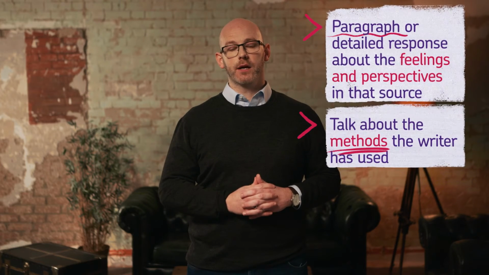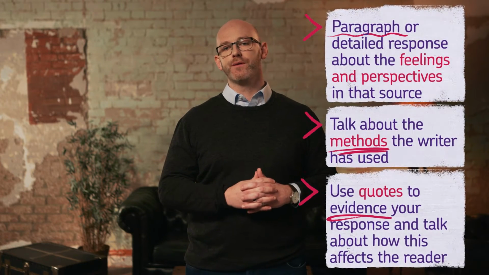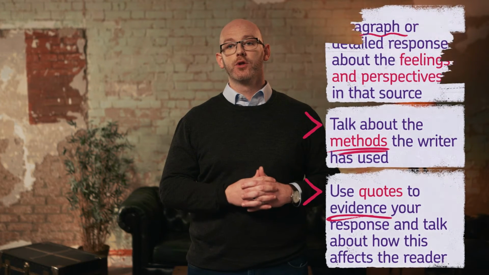Talk about the methods the writer has used. Use quotes to evidence your response and talk about how this affects the reader. Then, do the same for source B, giving detail about why or how it's the same or different as source A. Answering in this way will allow you to fully explain the methods used in each text.